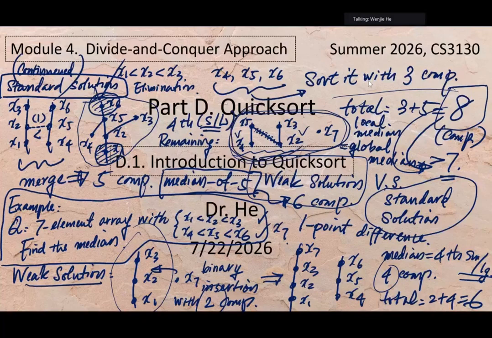This reusable information is equivalent to 2 comparisons. If we recall the method we use to find median of 5, we do the tournament method on the first 4 elements.